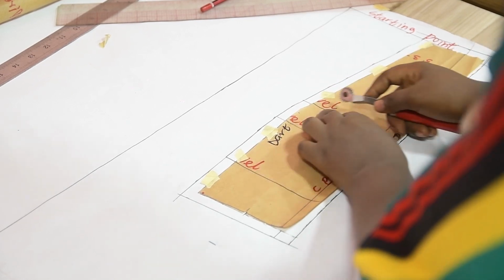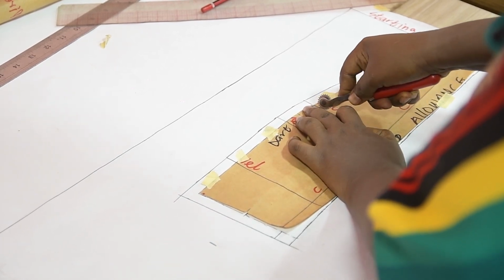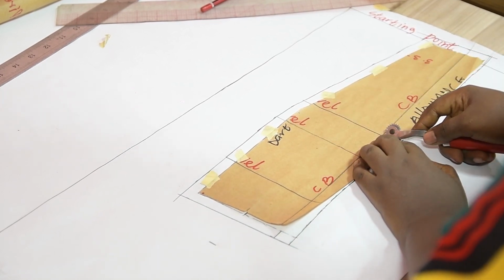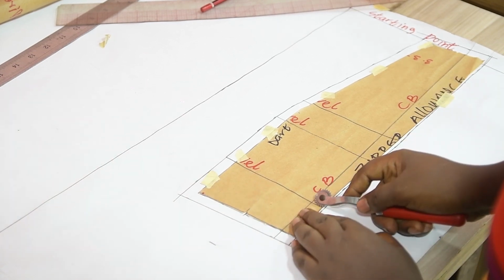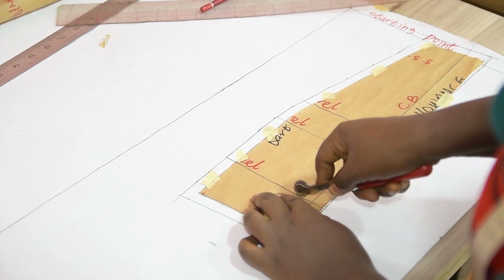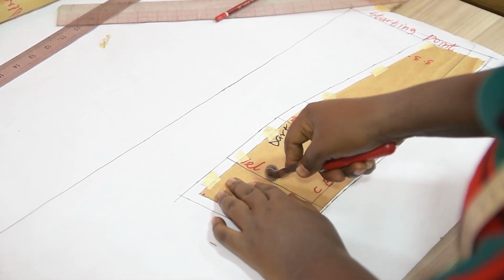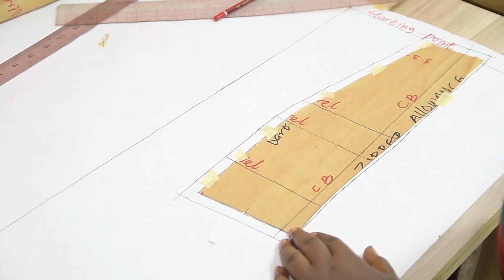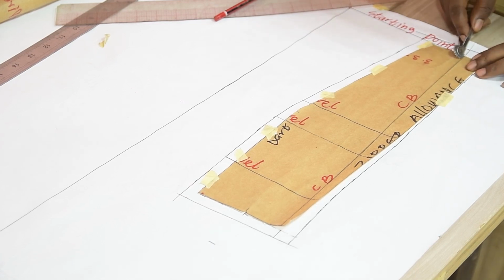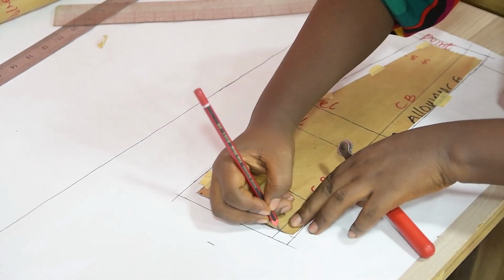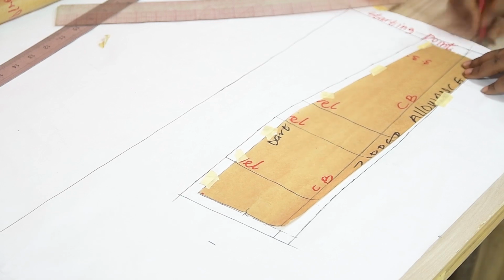I will know where all the points fall. In the zipper allowance, I have it marked here and at the upper part.